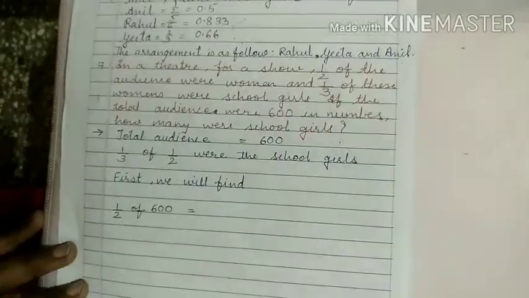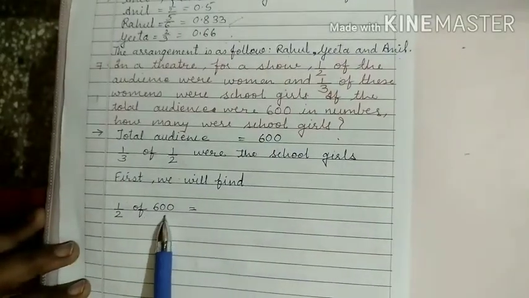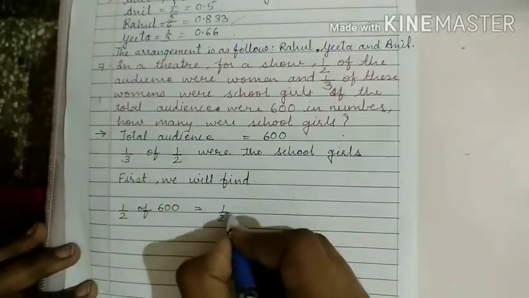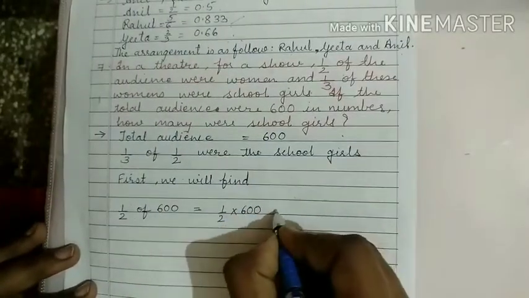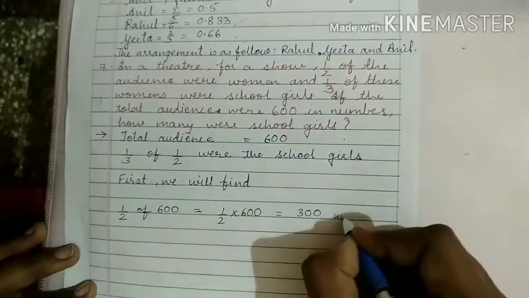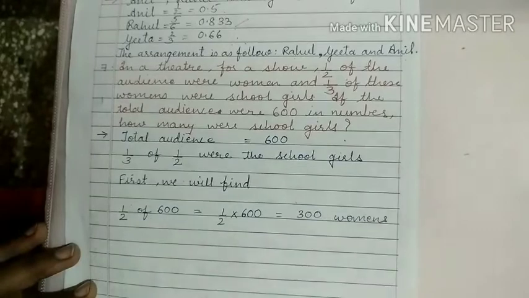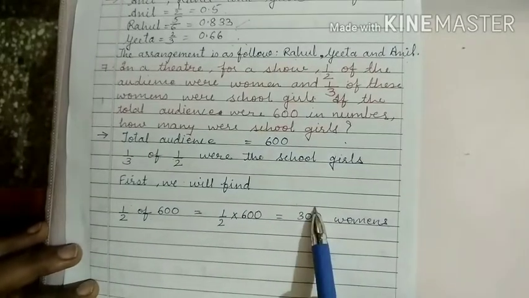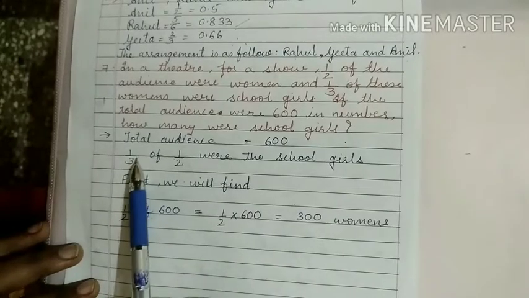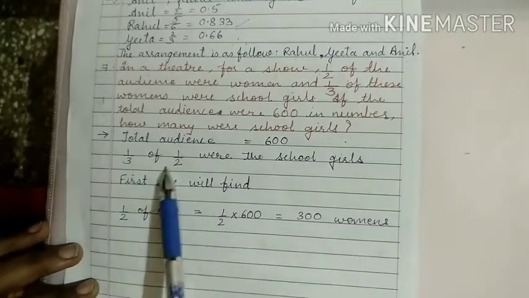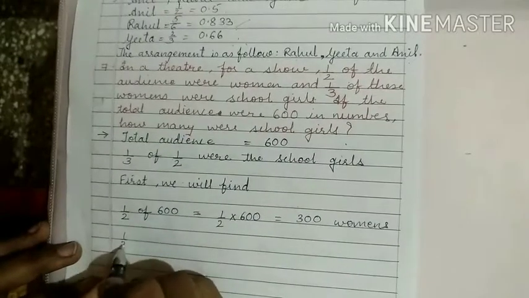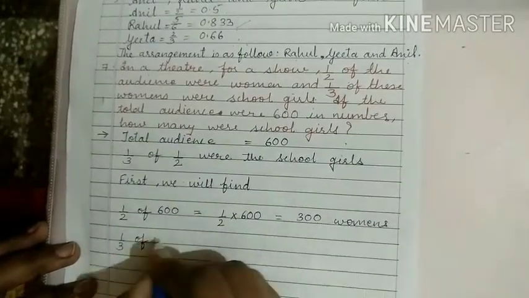That is 1/2 of 600, which is 1/2 into 600, equal to 300 women. Now we have to find in this 300 how many were schoolgirls. So we know that 1/3 of the portion were schoolgirls from the 1/2. So 1/3 of 300 women.